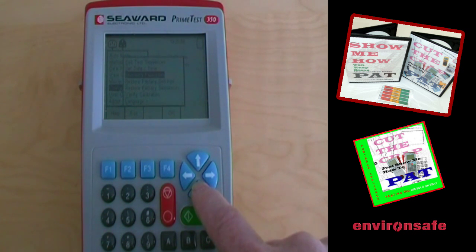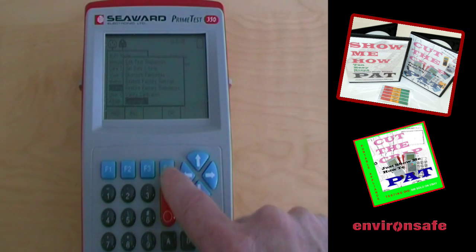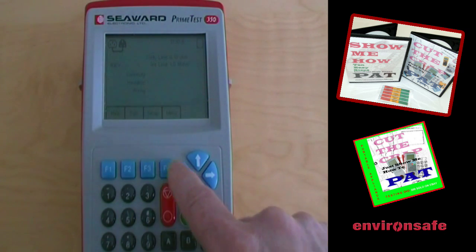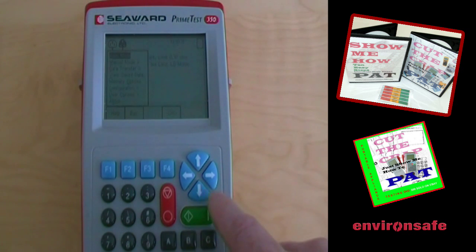Bluetooth favorites, restore factory settings, restore factory sequences, verify calibration, and language. Choose F4 to select any one of these. We're choosing F2 to escape, and F4 to go back to the main menu.